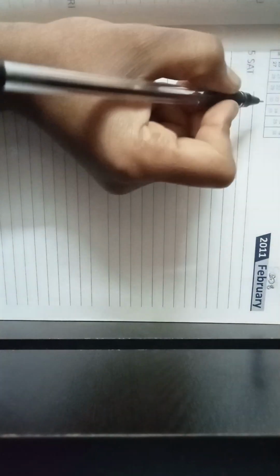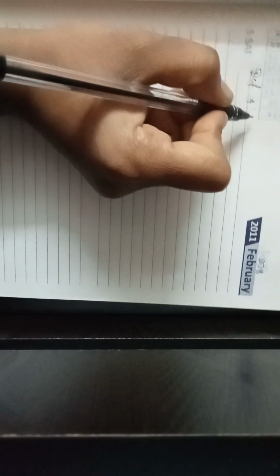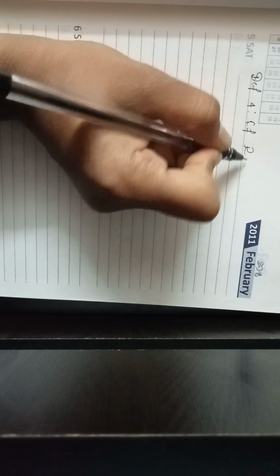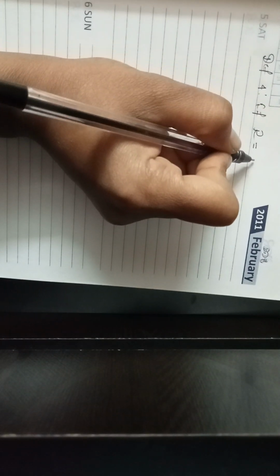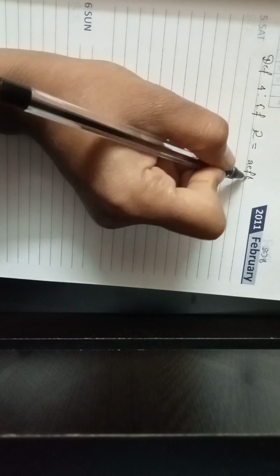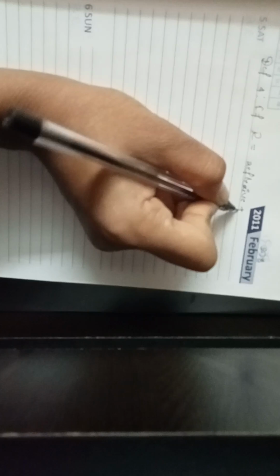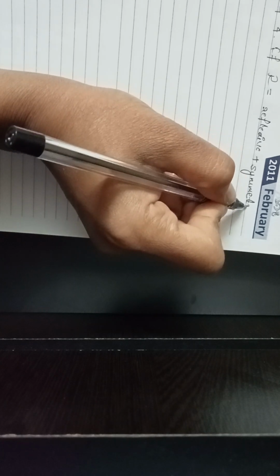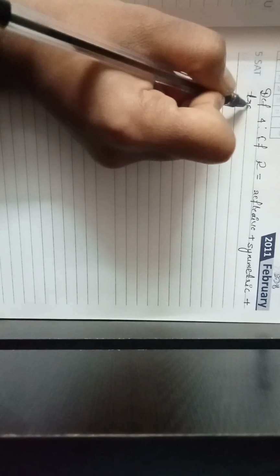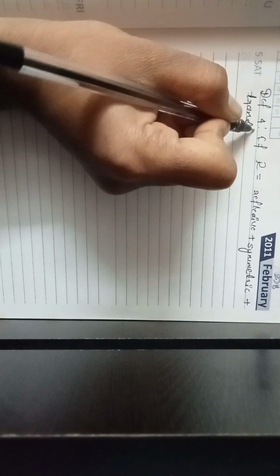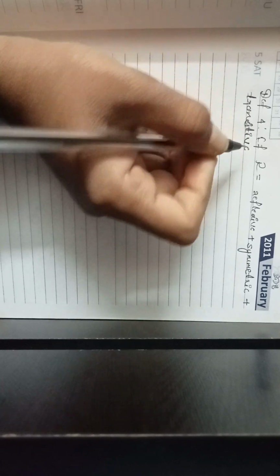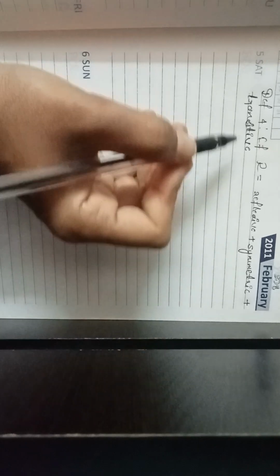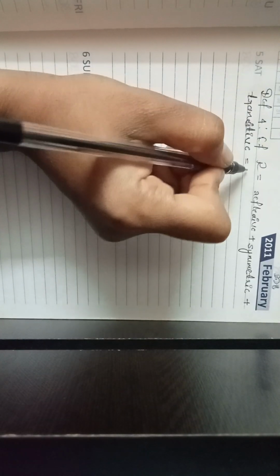So now I'll go with definition 4. In this definition 4, if a relation R is all three, that is reflexive plus symmetric plus transitive, if the set includes all three relations, then we call this an equivalence relation.